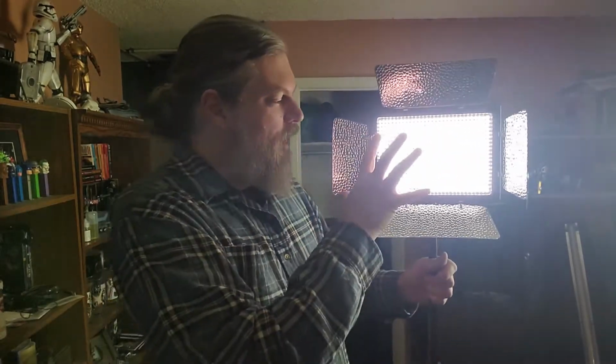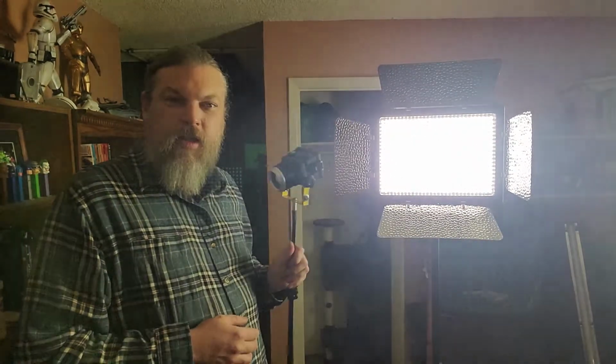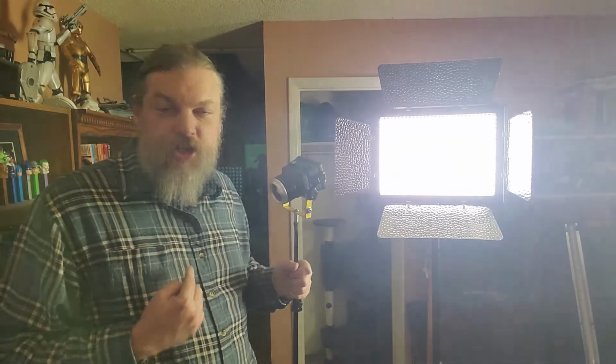So as the light gets bigger, remember from previous videos with soft light and hard light, the smaller the light source, the harsher the light and the more pronounced your shadows. So like the spotlight here, this would be an extremely hard light, would create very defined shadows.